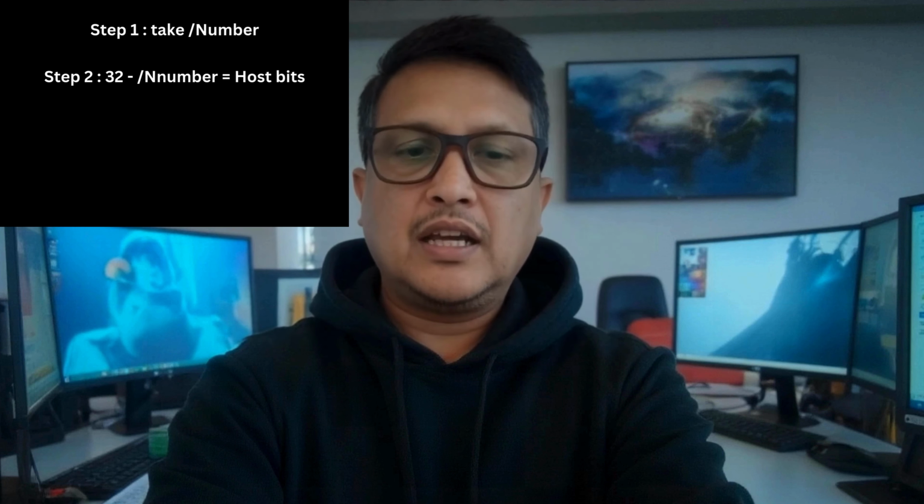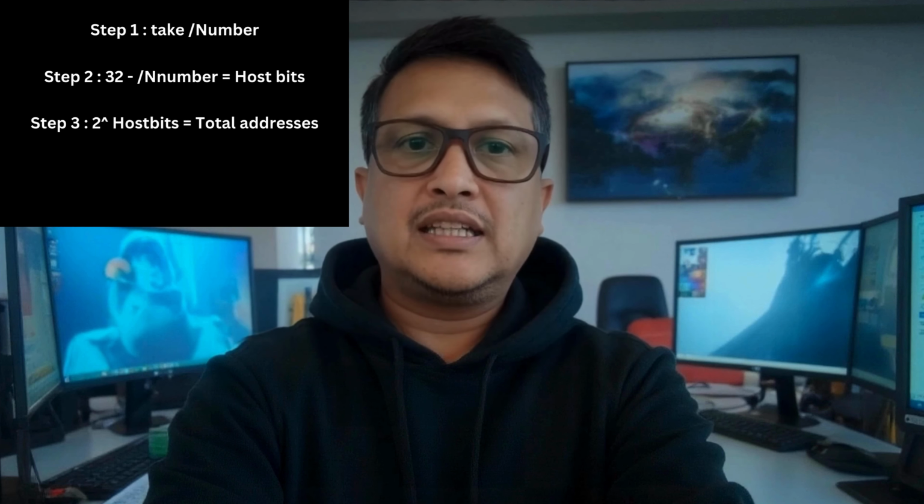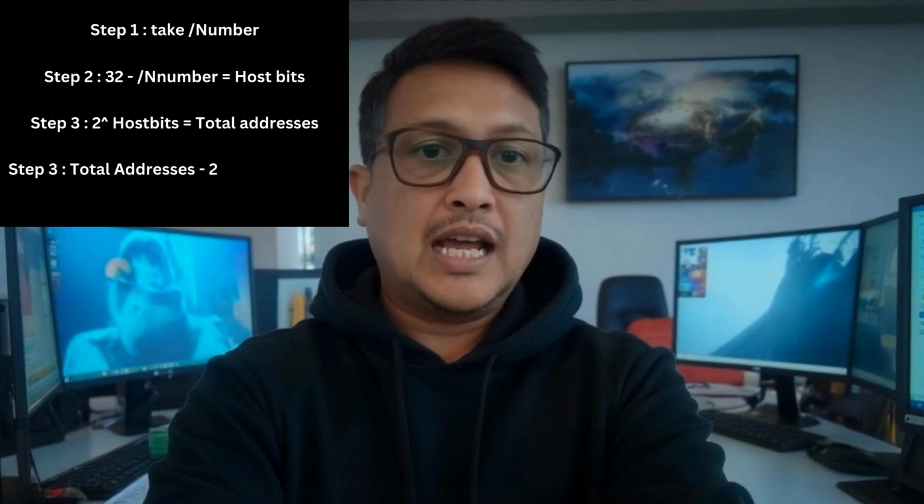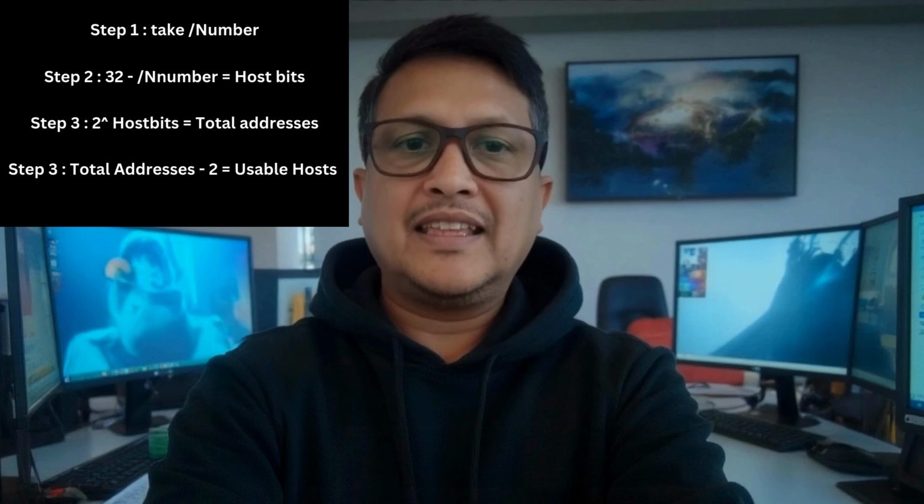Okay, but how do you actually calculate how many houses or devices fit inside one of these subnets? Let's make it simple. Here's the painless calculation you'll always use. Take the slash number, subtract from 32. That result is host bits. Calculate 2 to the power of host bits equals total addresses. Subtract 2 for network and broadcast. That's usable hosts. Examples. /24, 32 minus 24 equals 8. 2 to the power of 8 equals 256, which gives 254 usable hosts.